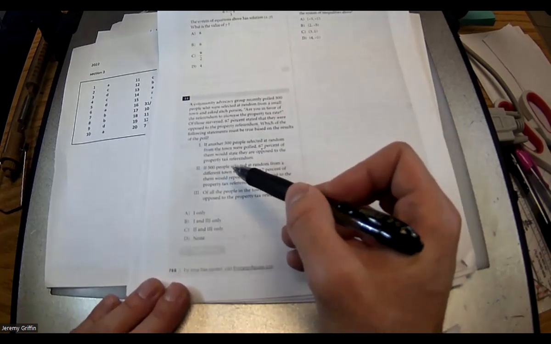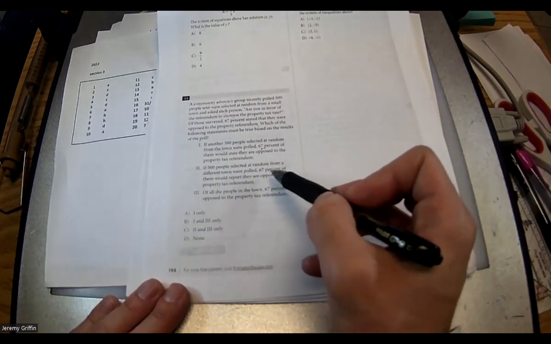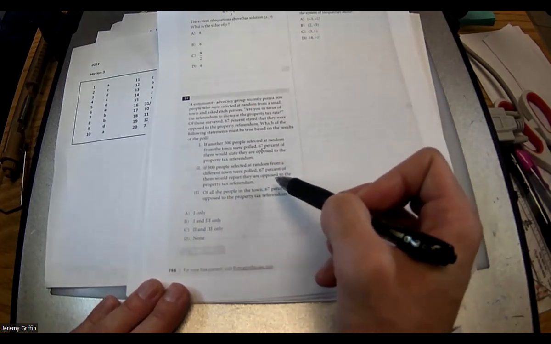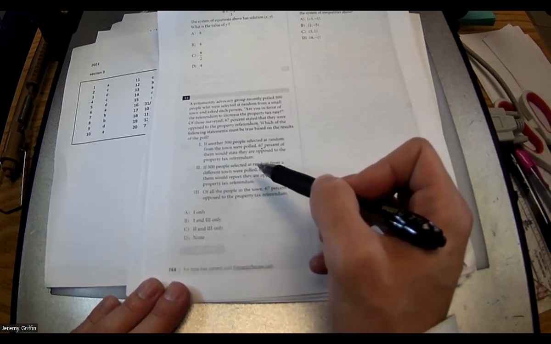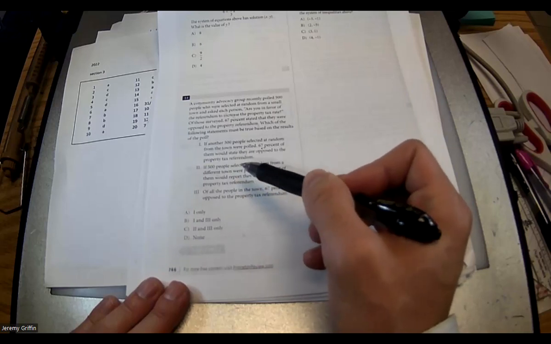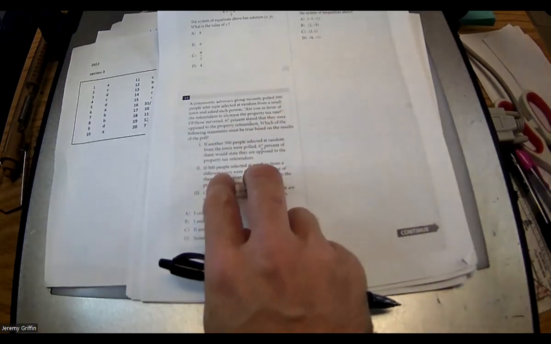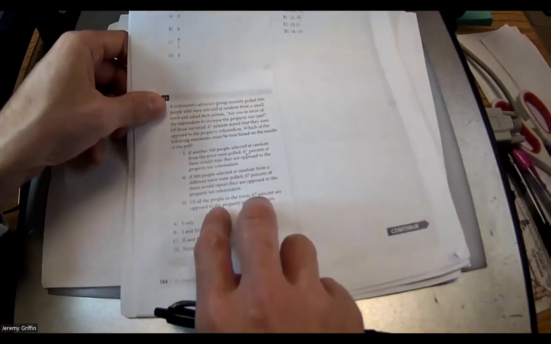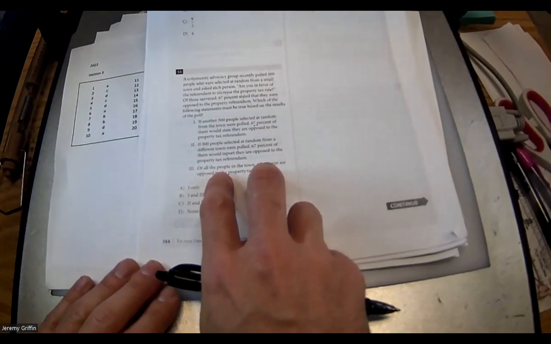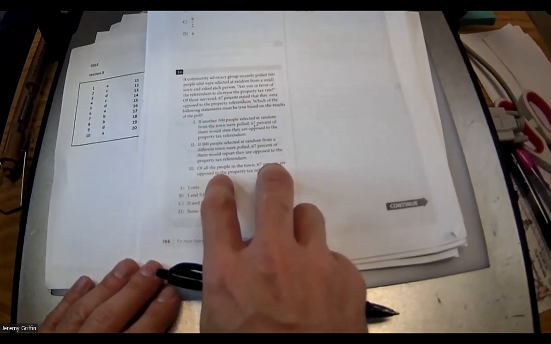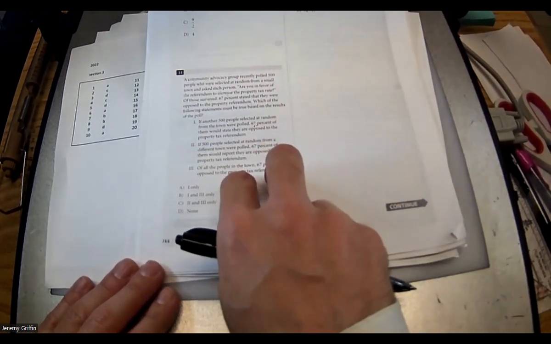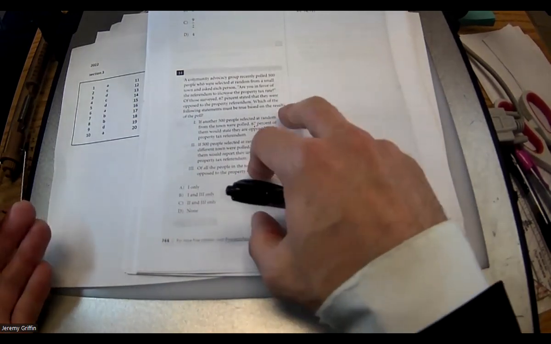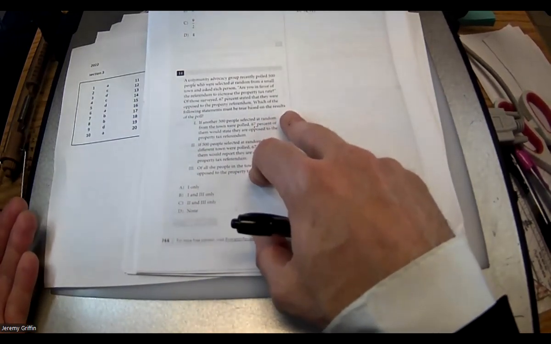Option 2: if 500 people were selected at random from a different town and polled, 67% of them would be opposed to the tax referendum. That one is definitely incorrect. Definitely don't choose option 2, because if you're picking a different town, you're talking about a completely different population of people with different ideas. Option 3: of all people in the town, 67% are opposed to the property referendum. Again, the purpose of these polls is to answer this question with a representative sample, so this should, like option 1, be approximately true, but not necessarily exactly true.